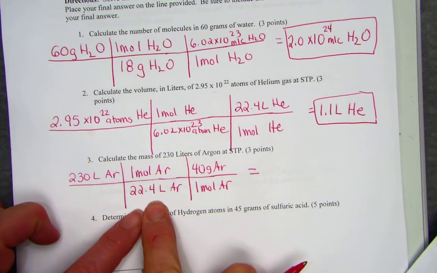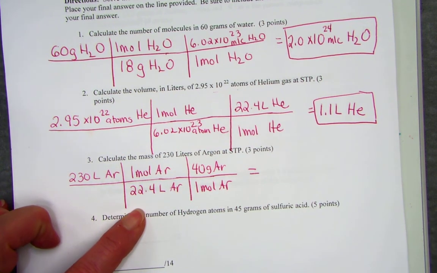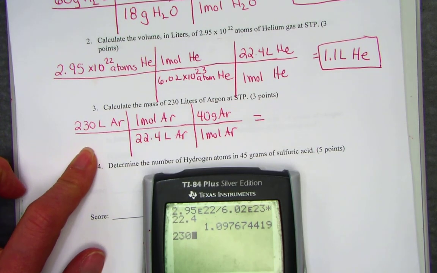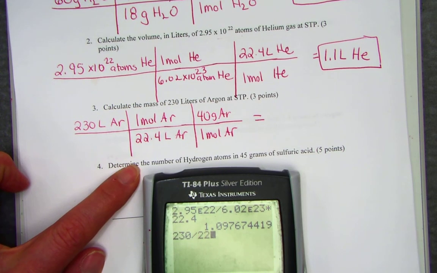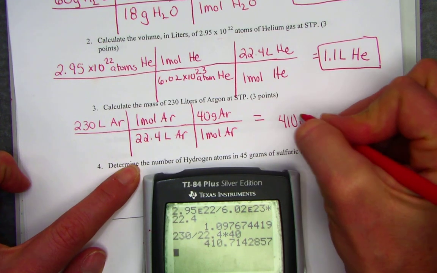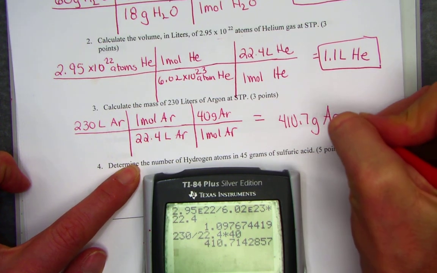Divide to head into the mole, multiply to head out. So let's hit together, please. 230 divided by the molar volume, 22.4, multiplied by molar mass of 40. And we get 410.7 grams of argon.